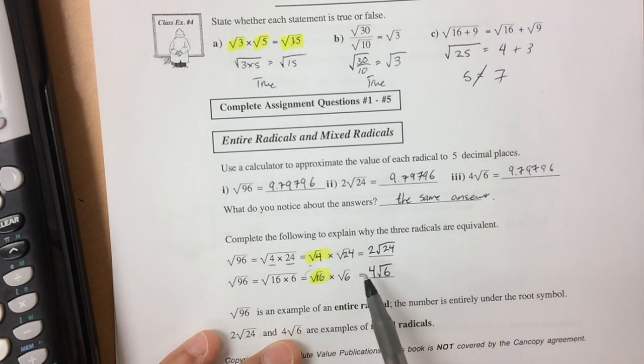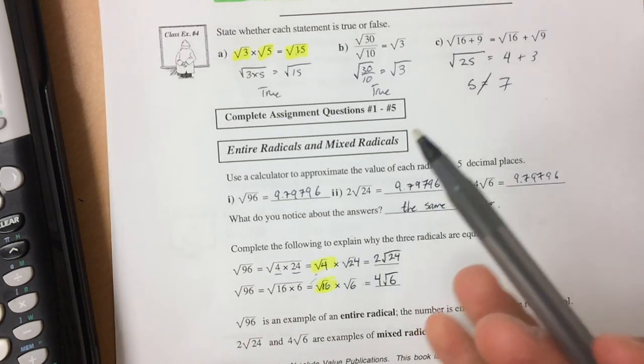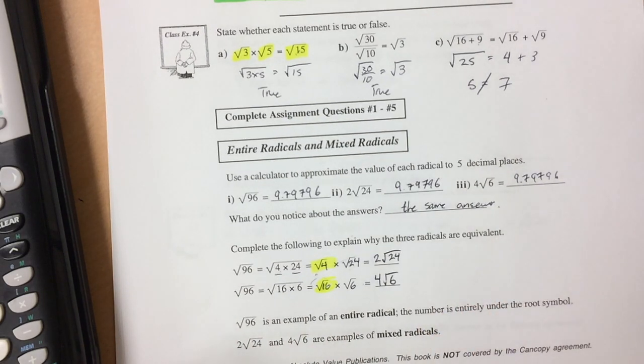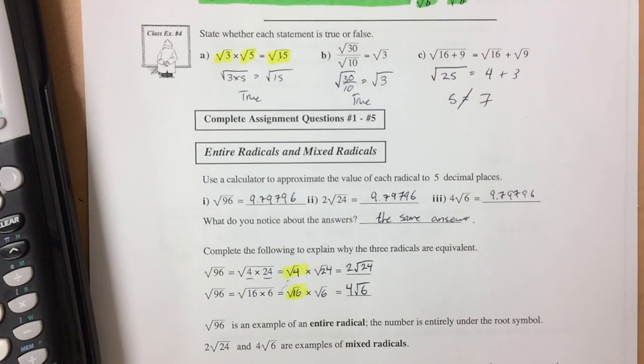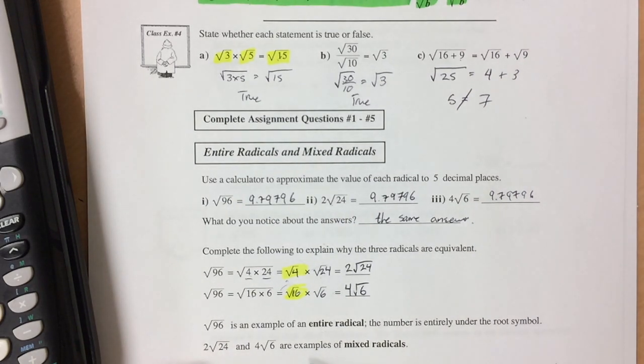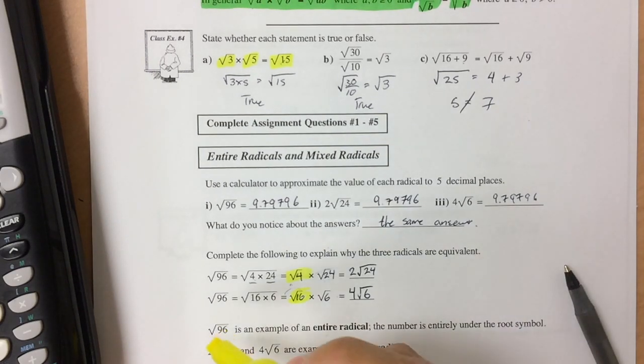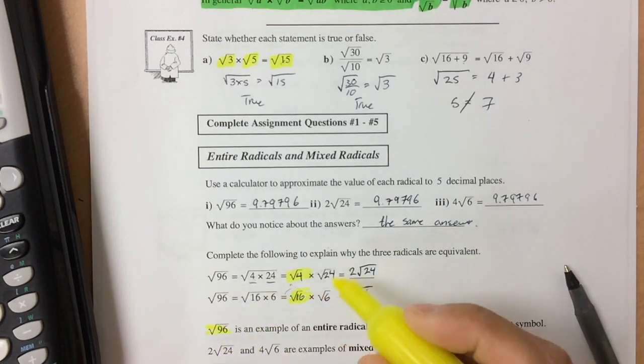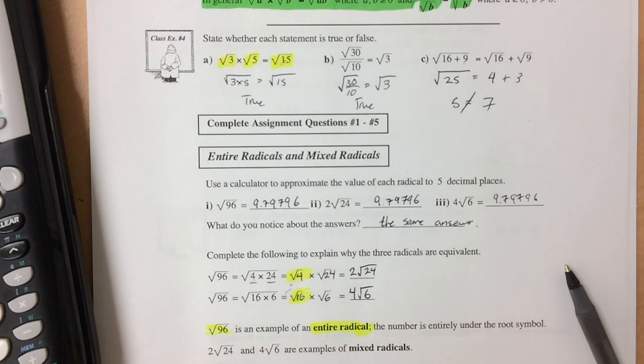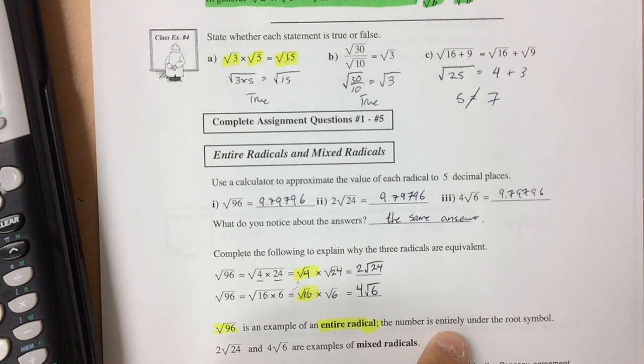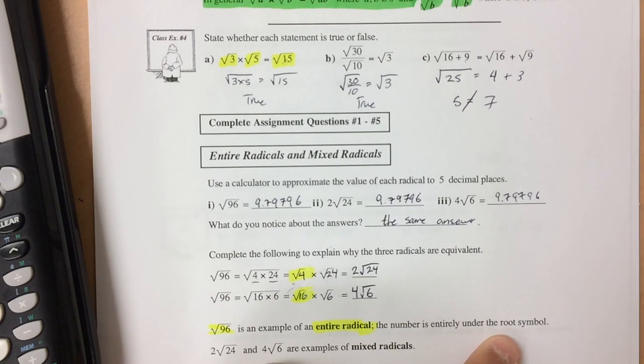But as you notice, these are all going to equal the square root of 96, which is why they're similar. Well, they're not similar, they're the same. So the square root of 96 is an example of an entire radical. All right? So square root of 96, that's my entire radical. The whole number is entirely under the root symbol, or under my radical sign.